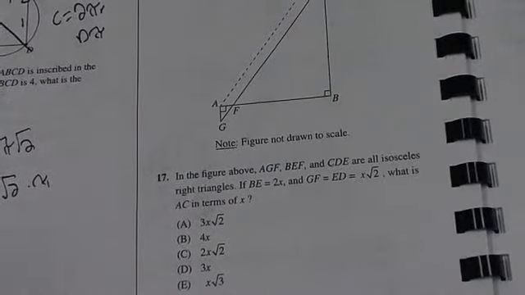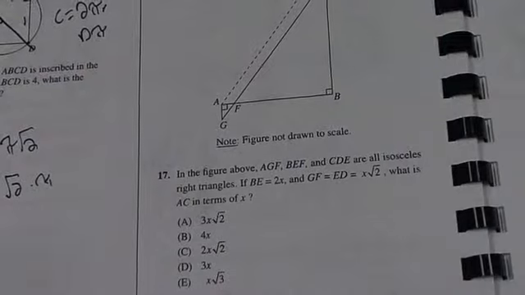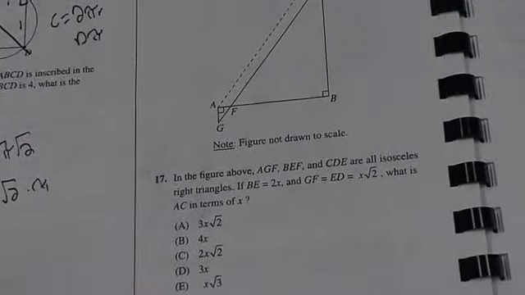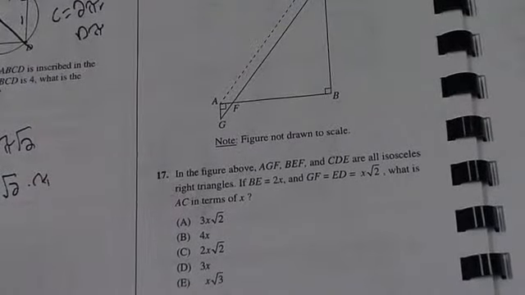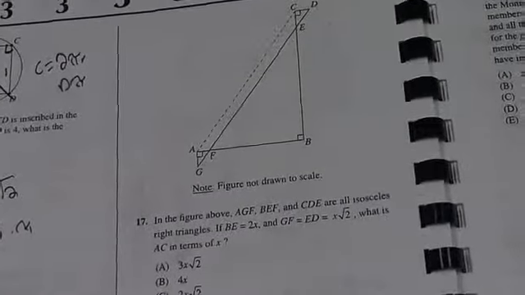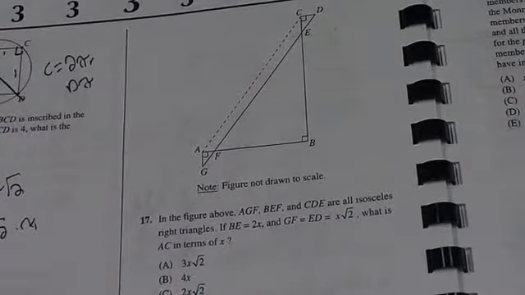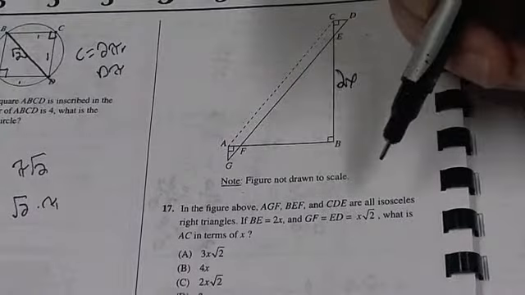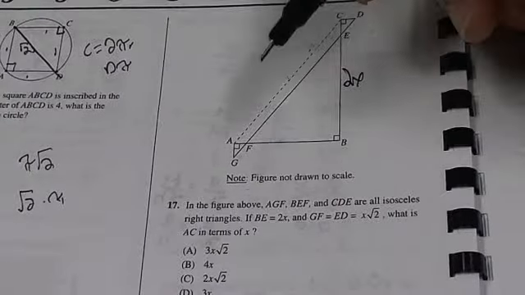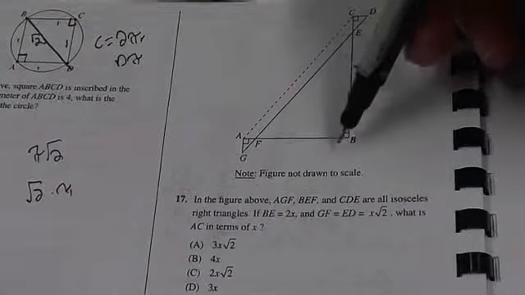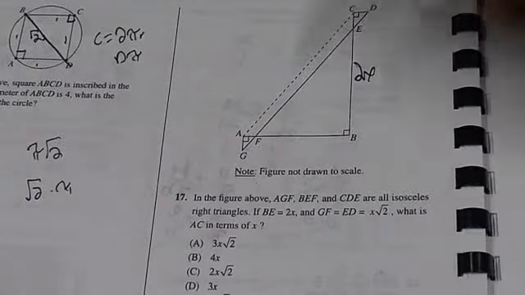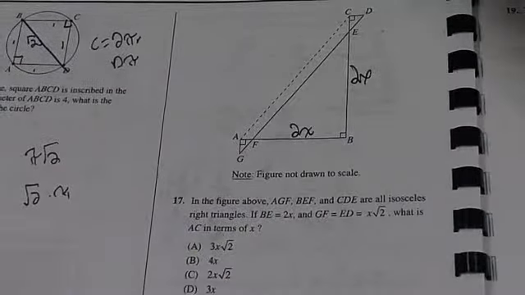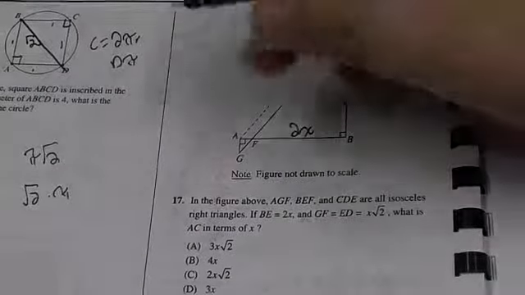17. In the figure above, AGF, BEF, and CDE are all isosceles triangles. Right triangles. Remember, isosceles means two sides are the same. If BE is equal to 2x, it says BEF is an isosceles triangle, so this is 2x, so this is also 2x. What is AC in terms of x? So we want to find this new one.